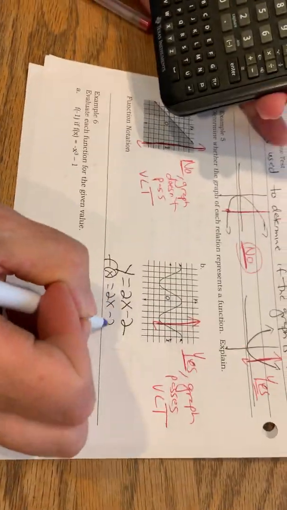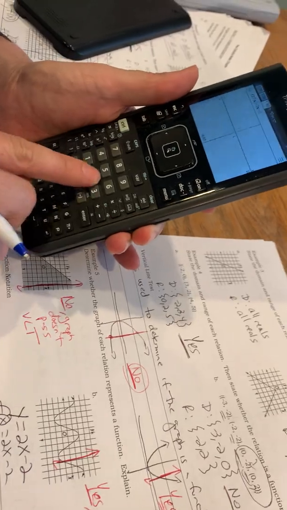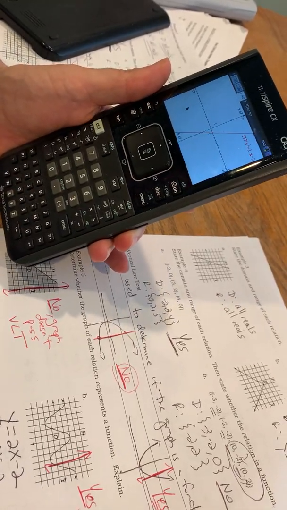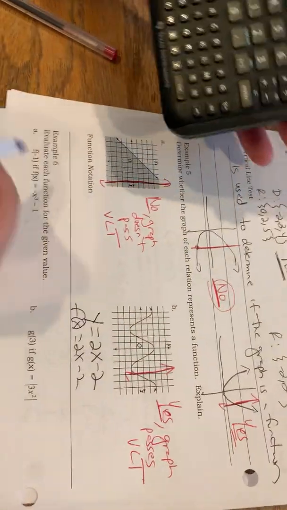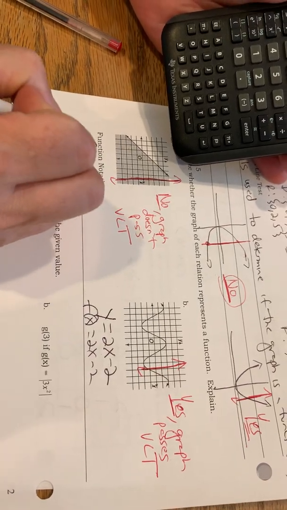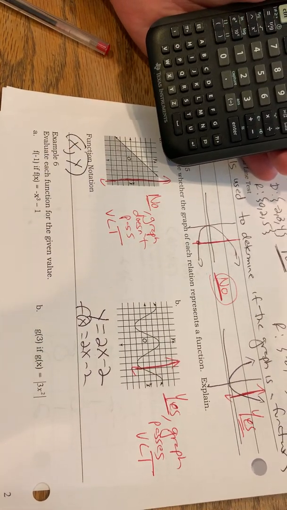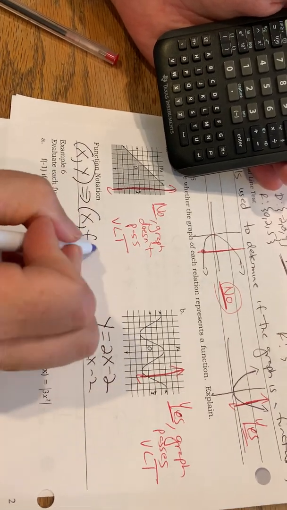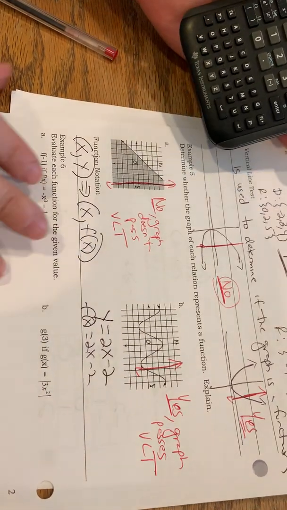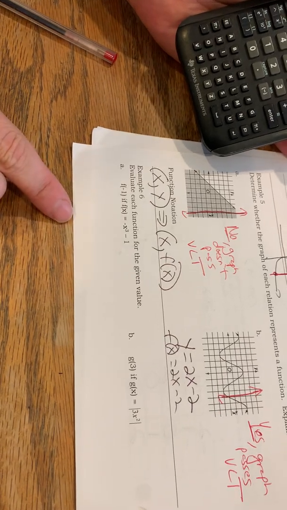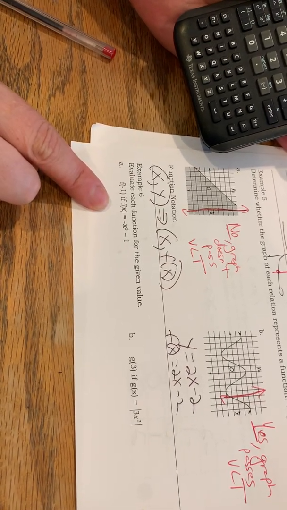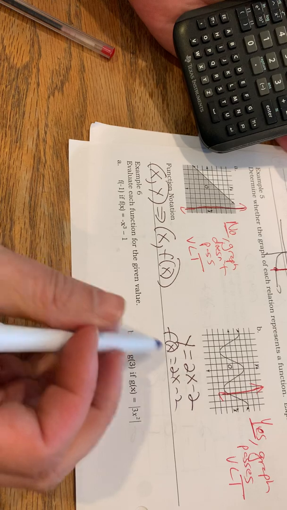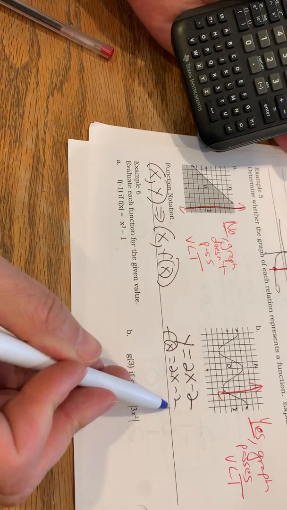If I graph 2x minus 2 here, that is the same as y equals 2x minus 2. So function notation means this. If a normal ordered pair is x comma y, in function notation, you can replace y with f of x. And usually as you'll see in the next example, when we're inputting values in a function, instead of writing them as y equals, we write them as f of x equals.